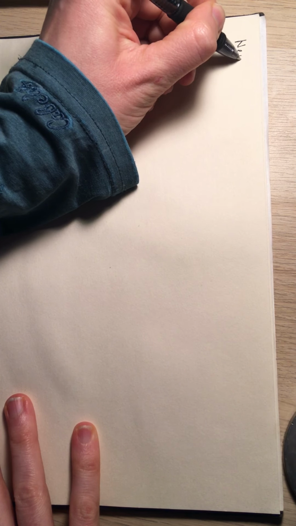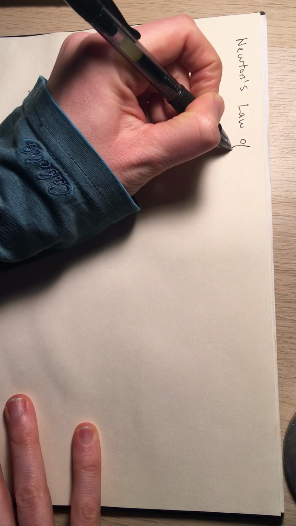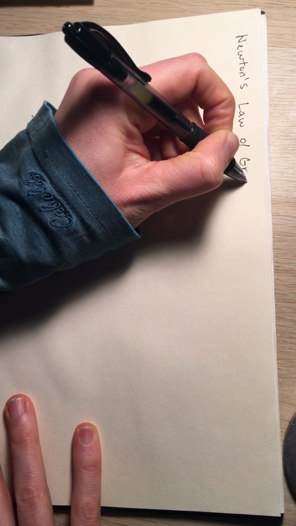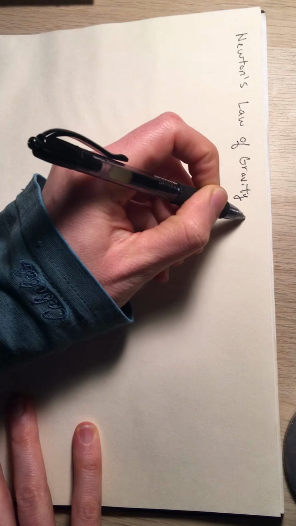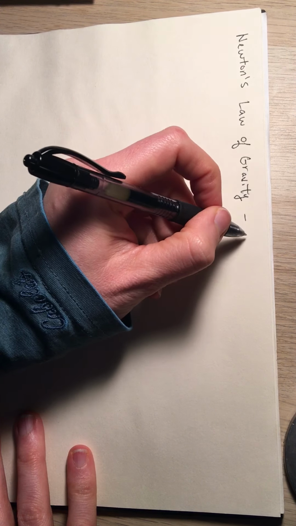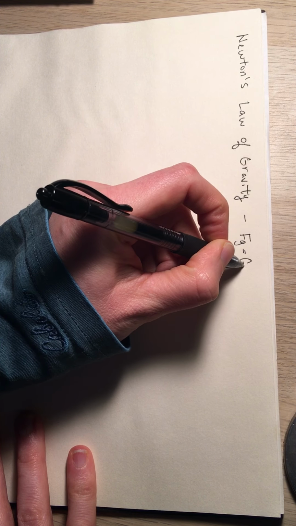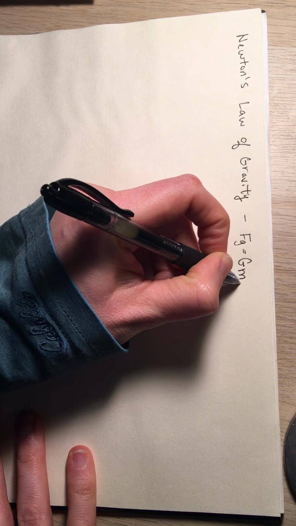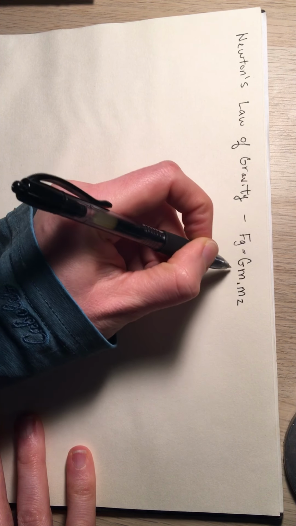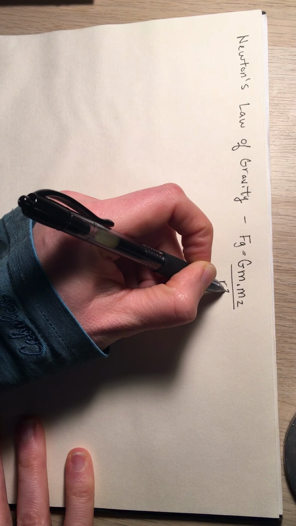Welcome back. Today we are using Newton's law of gravity as a tool. And so let's go over exactly what is Newton's law of gravity. Well, as a mathematical expression, it is the force of gravity equals G, the gravitational constant, times mass 1 times mass 2, divided by the distance between these two masses squared.